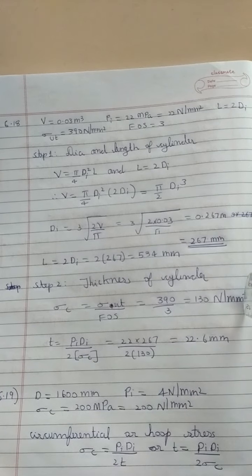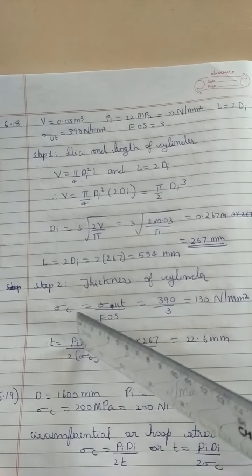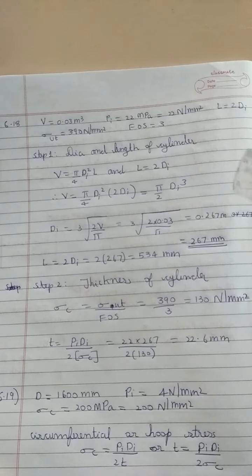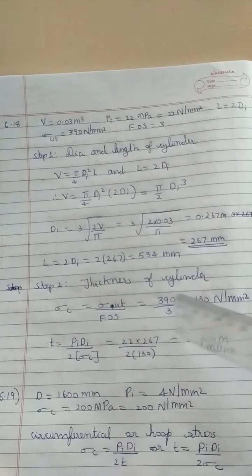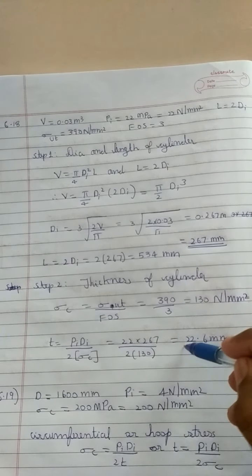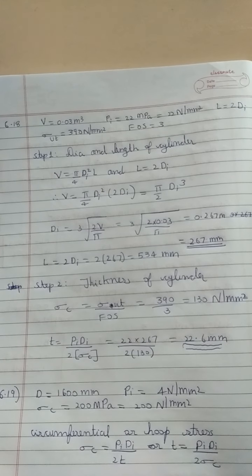So sigma c we have already found as 130 Newton per mm square. So pi, it is given in the question as 22, and diameter we have already found as 267 mm, divided by 2 into circumferential stress. So what you will be getting is thickness as 22.6 millimeter. This is our thickness value, 22.6 millimeter.